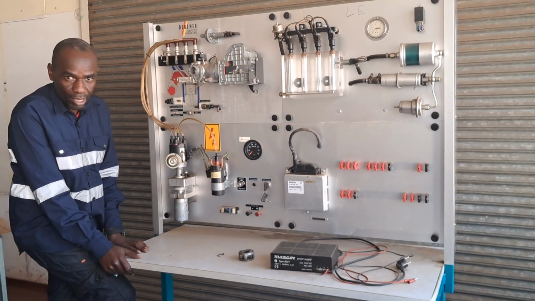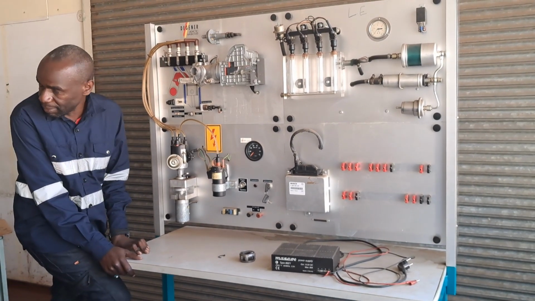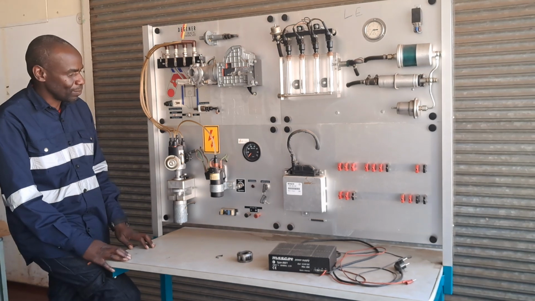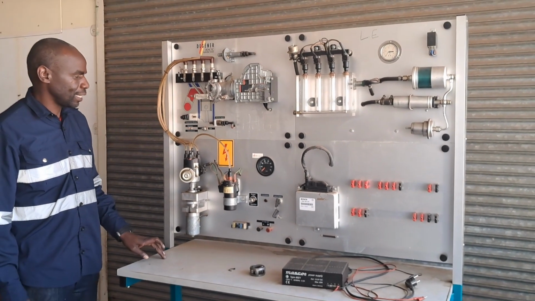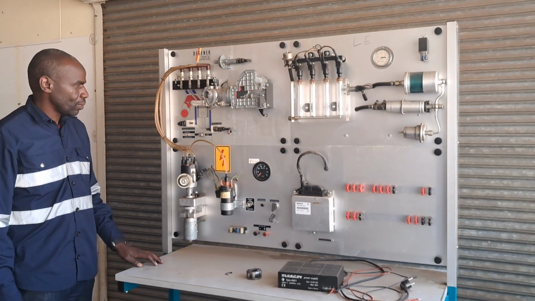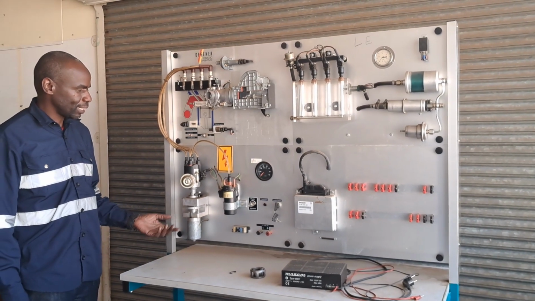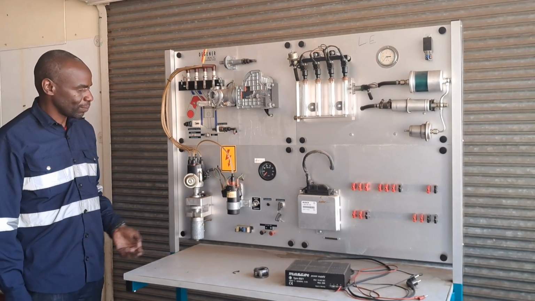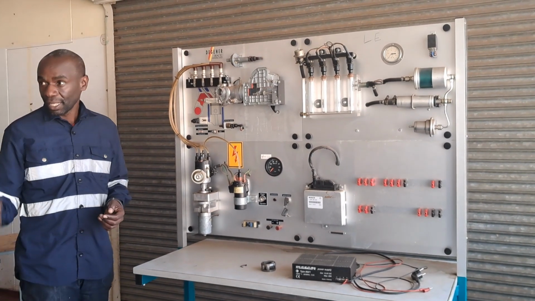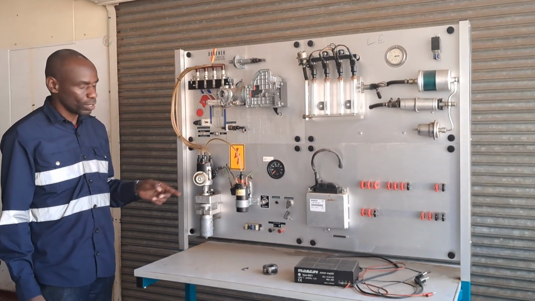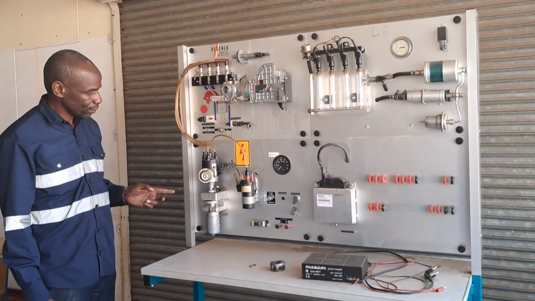It's a module of the engine management system. Like I was saying, the engine management system is a combination of fuel injection and ignition systems. We just want to identify probably the ignition system components that we were talking about. We want to relate the circuit on the board to the module.